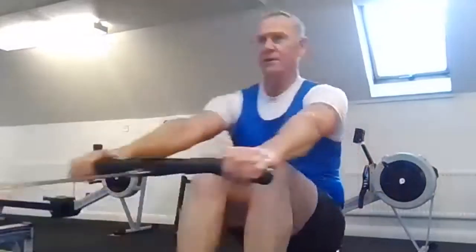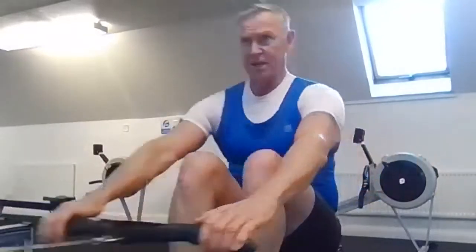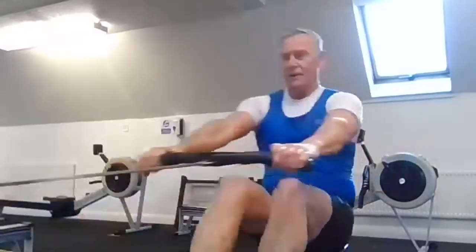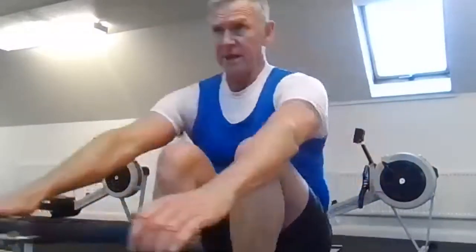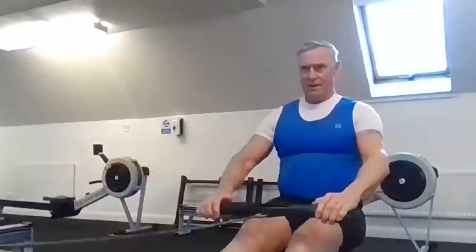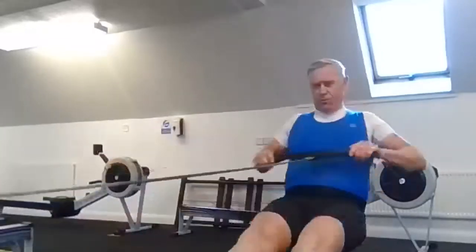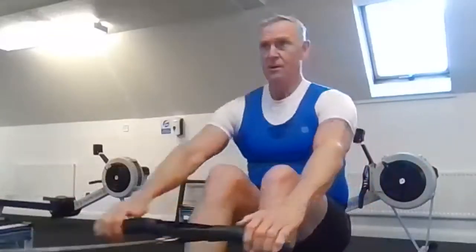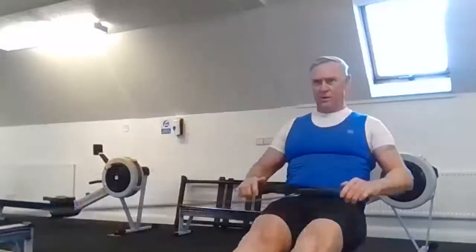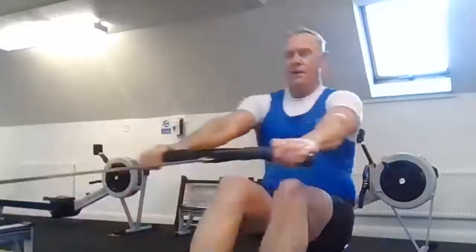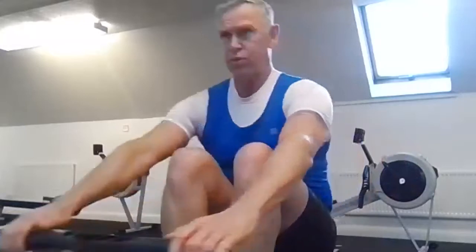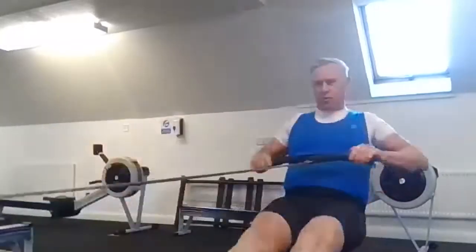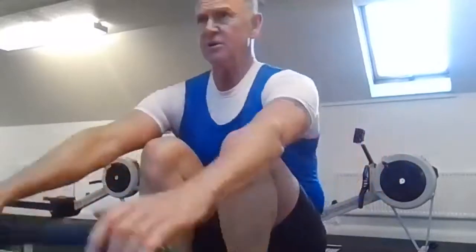Nice work. Still holding stroke rate 18. Avoid opening up too soon, making sure I've got a positive body rock. Last 20 seconds or so. Let's hold stroke rate 18.